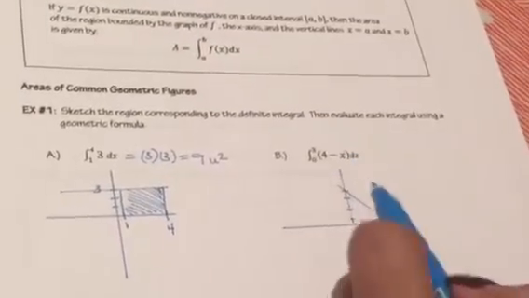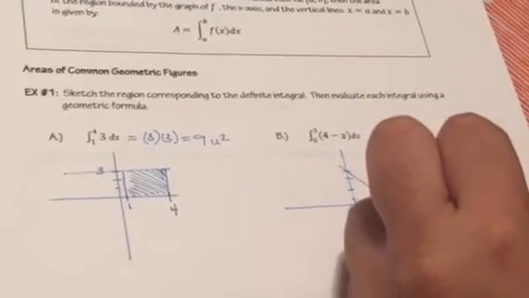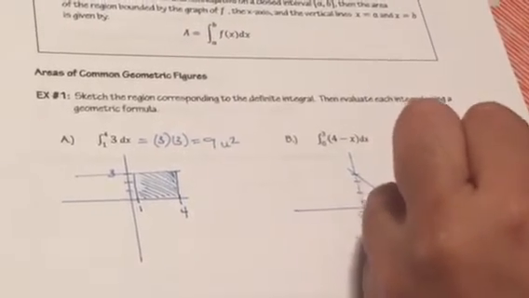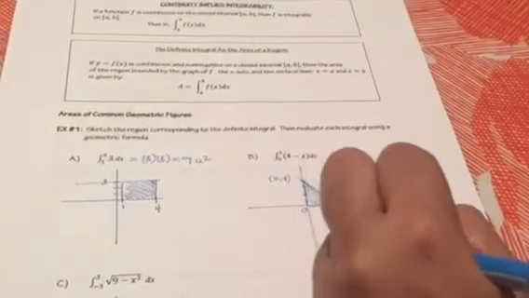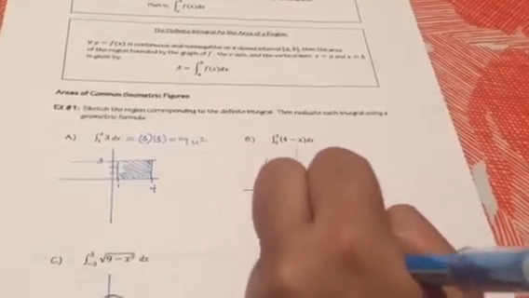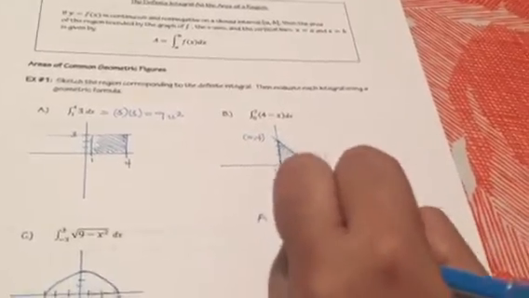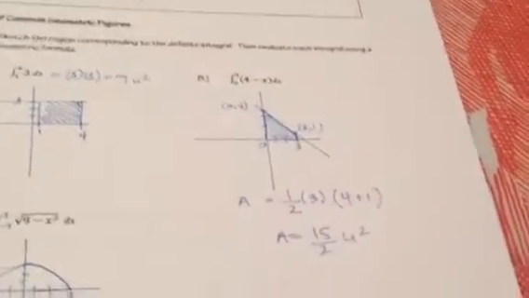If we look at this next one, they want it from 0 to 3, and this is 3, 1, this is 0, 4. Well, now we have a triangle, and they want this area. Not a triangle, it's a trapezoid. What am I talking about? So, to find the area of this, it's 1/2 our height, which is 3, times our two bases, which are 4 and 1. And calculating all this will give us 15/2 units squared.